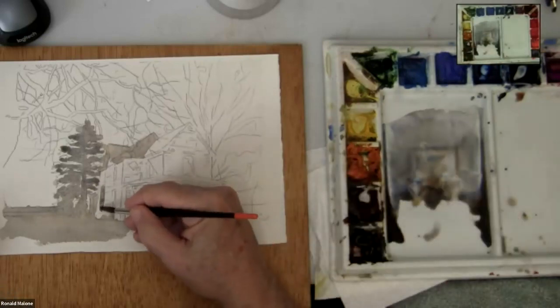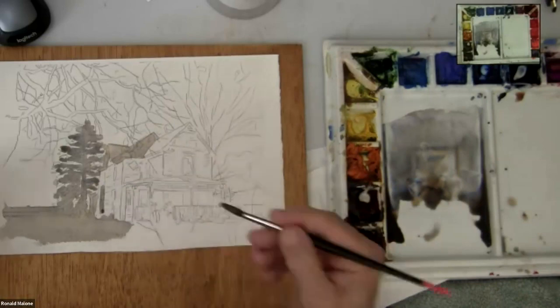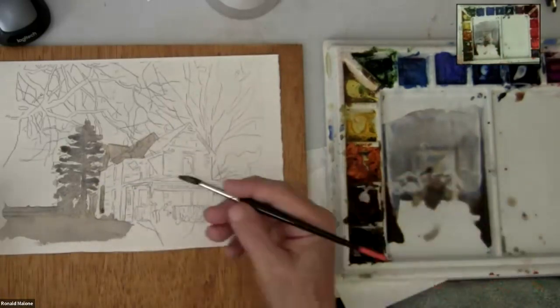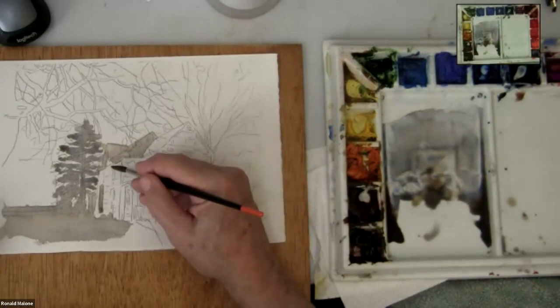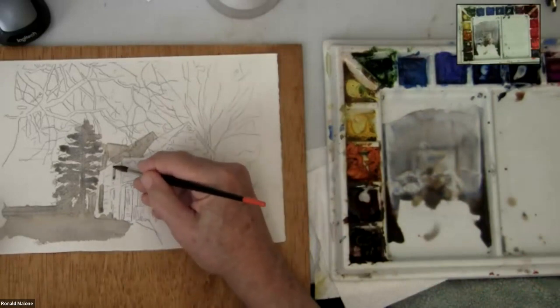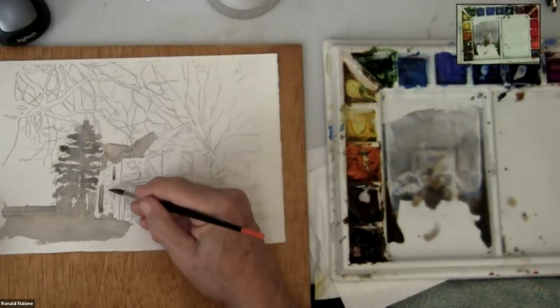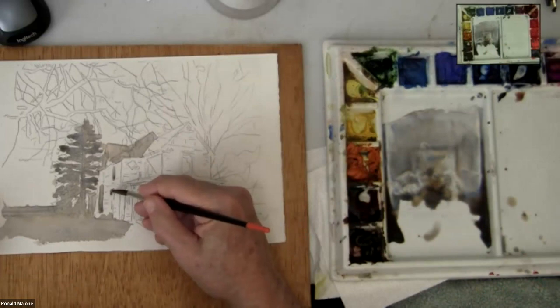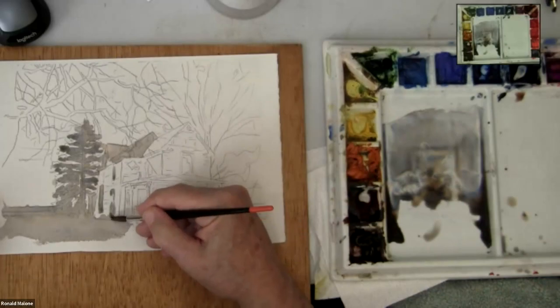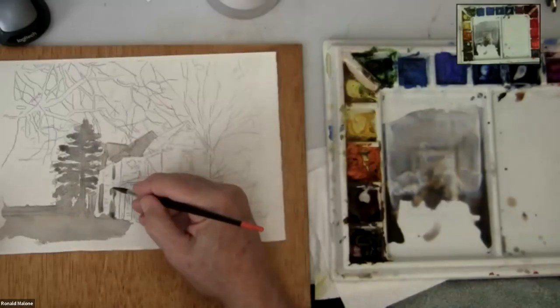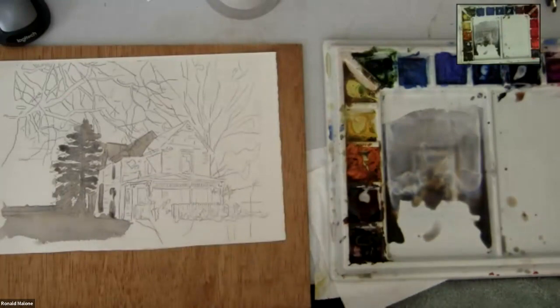I'm using a pretty good sized brush. I hope you're not using a #1 brush or something like that. We don't want too much detail. To keep us from doing that, use a little larger brush. And we're not too concerned it's going to be absolutely perfect, obviously.